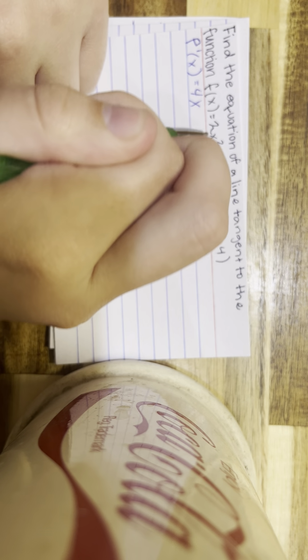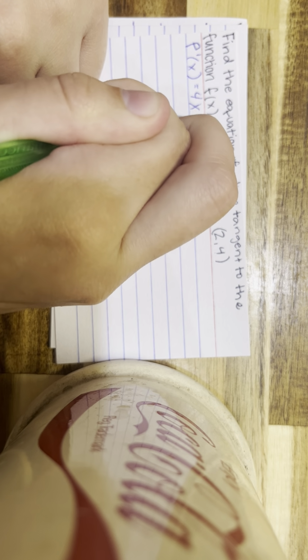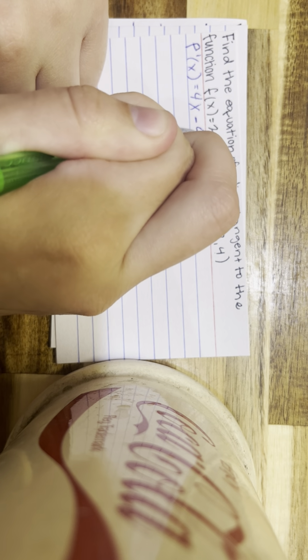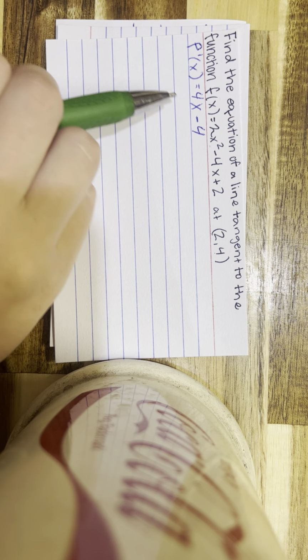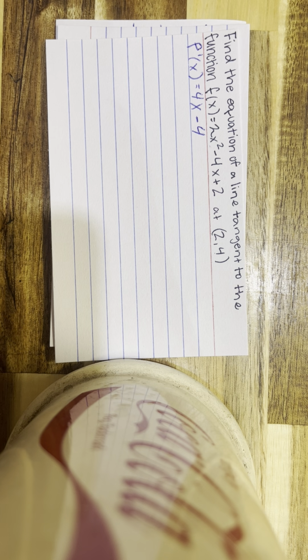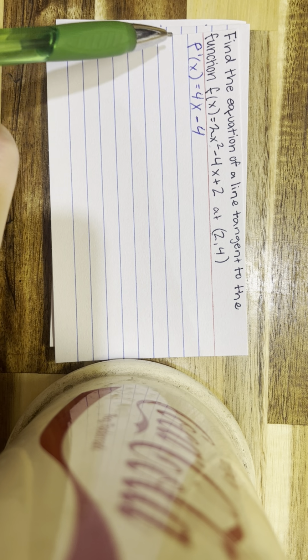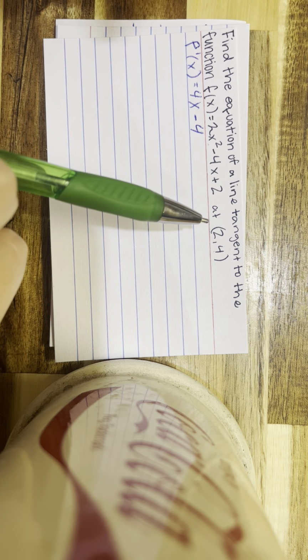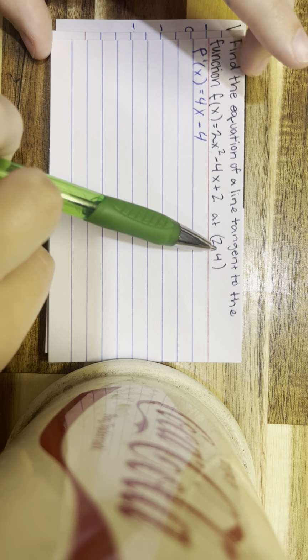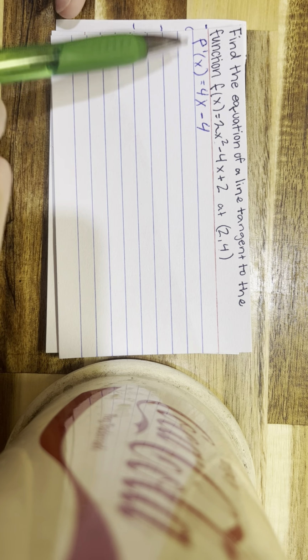And then we do the same here. We subtract 1 from our current power, and we get 4x minus 4 as our derivative. So in order to find our slope for a tangent line, we're going to plug in our given point, which is 2, 4, but we're just going to use the x coordinate.